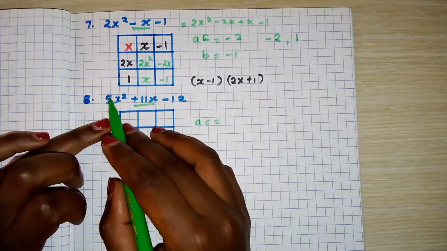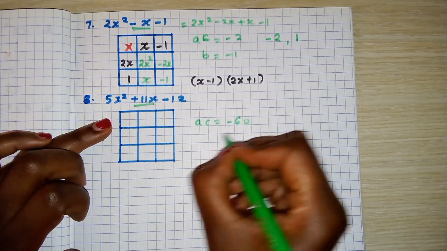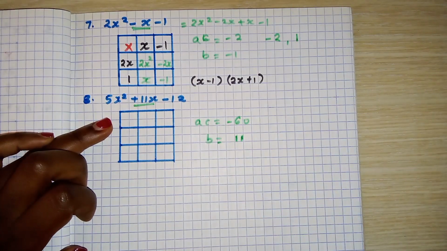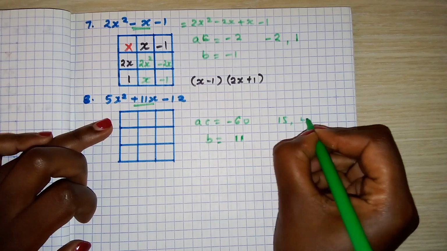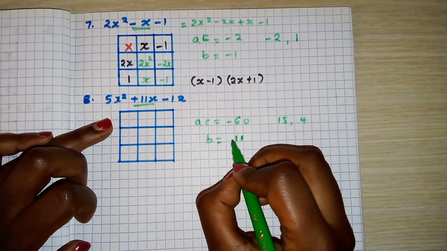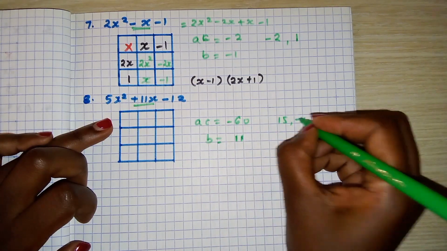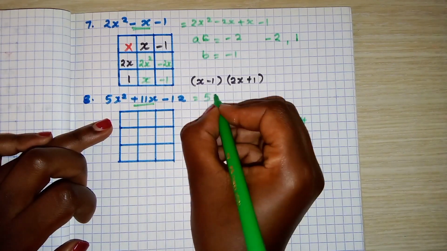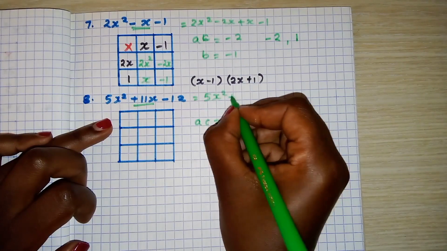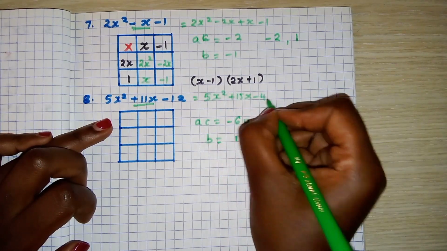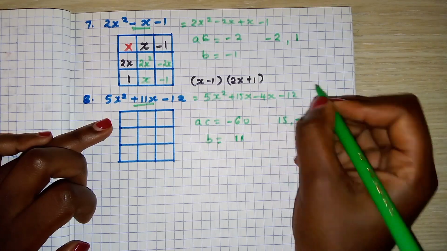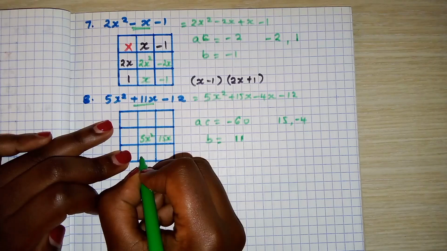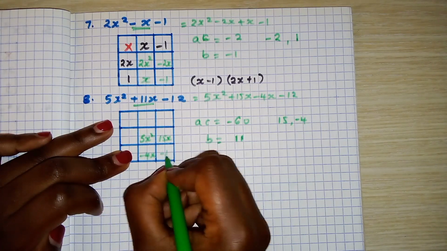Alright, so let's replace that one. So AC is 5 times negative 12, that is negative 60. B equals 11. Two factors of 60 would be 15 and 4. To make it positive 11, we make the small number a negative. So the new quadratic would be 5x squared plus 15x minus 4x minus 12. So 5x squared, 15x, negative 4x and negative 12.